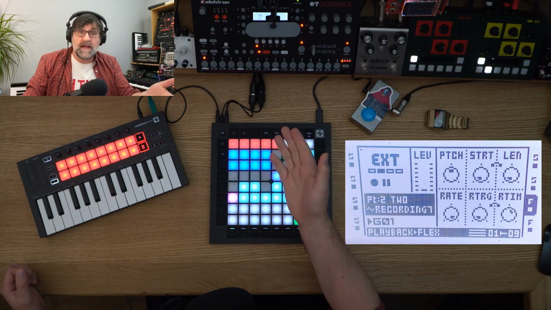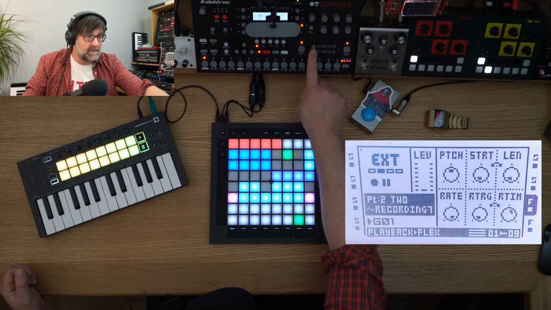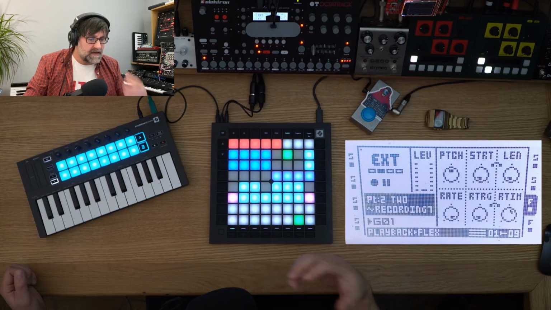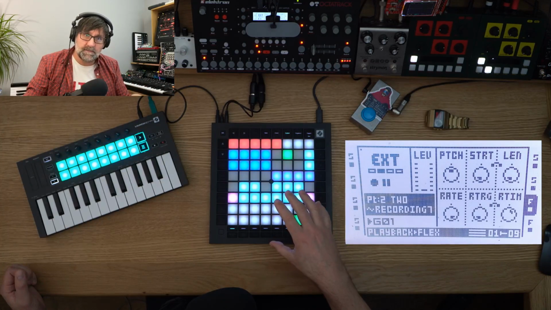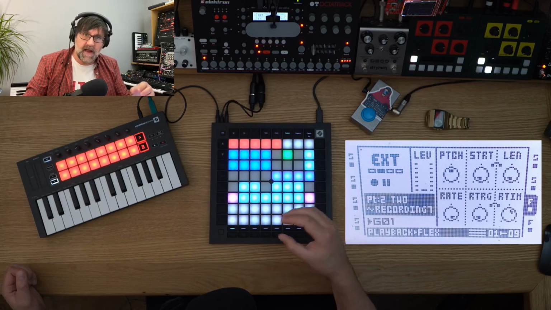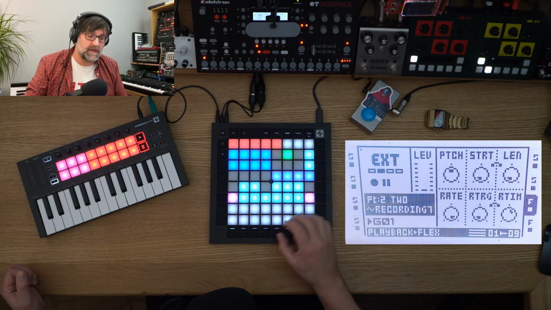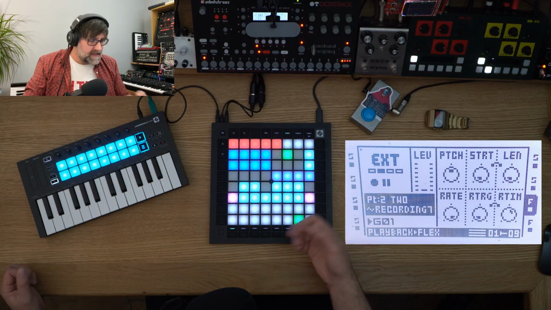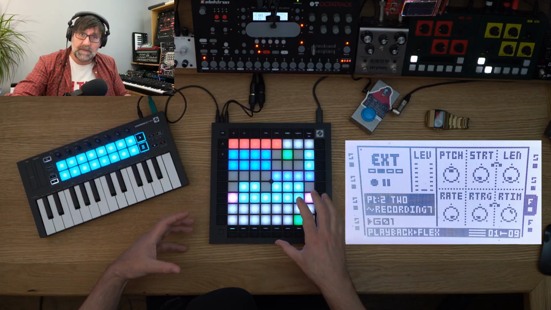Now, you can of course do that directly on the Octatrack, and the key thing with that is using the crossfader to do it, and a lot of people enjoy doing that. But with the Launchpad Pro and these custom mappings, I think it takes a lot of the stress out of the setup for doing that, and there are some really neat tricks you can use. So let's explore a bit about the Launchpad Pro.